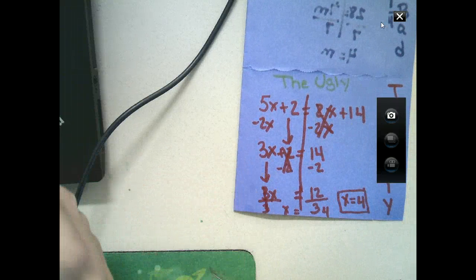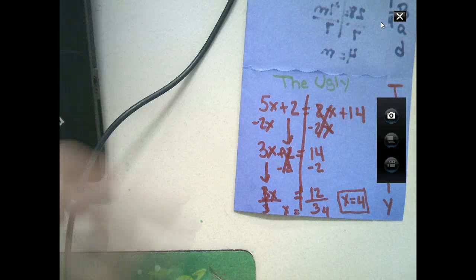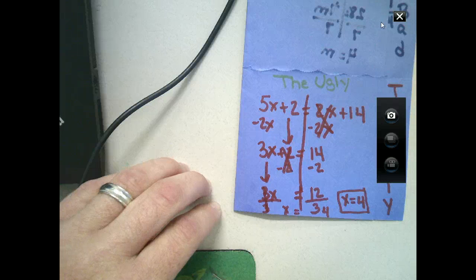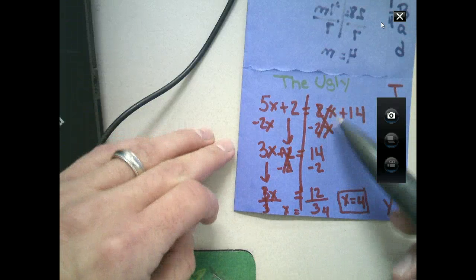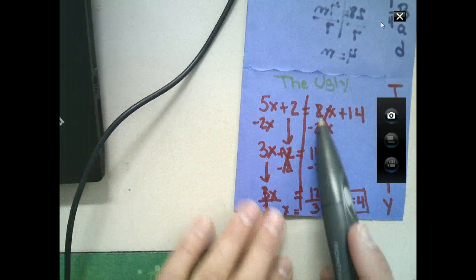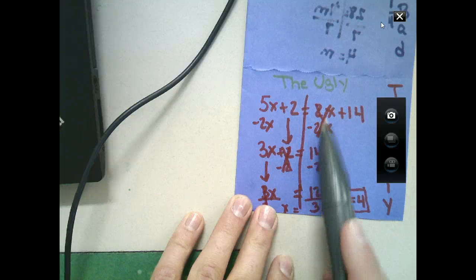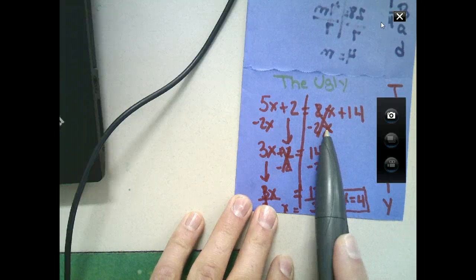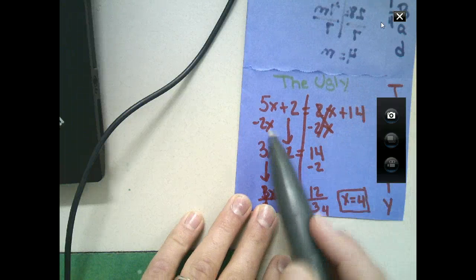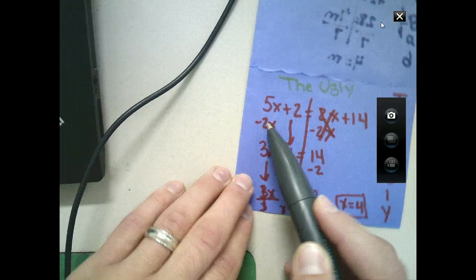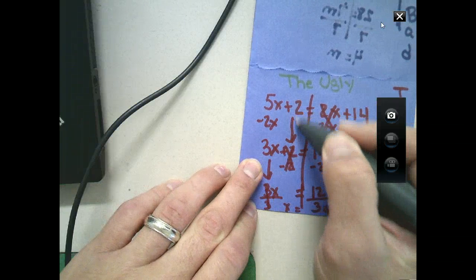There's really no big difference in what we've been doing. The only thing is you have a variable on both sides. You're always going to hear me say get the variable together first. So in this case, I'm going to try to keep it positive, and I can. I have a 2x there, so I want to subtract 2x from this side. And if I subtract 2x from this side, I have to do it on this side. When I do that, 5x minus 2x is going to be 3x. I brought down my 2.